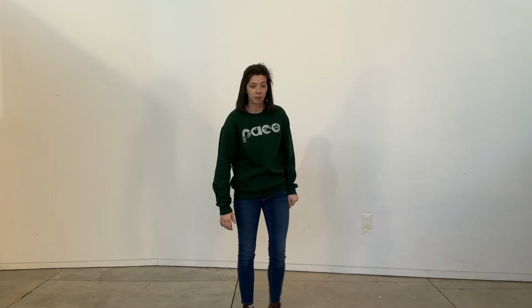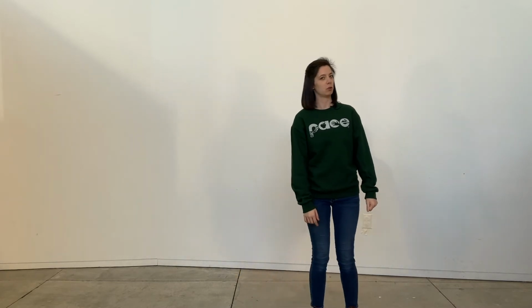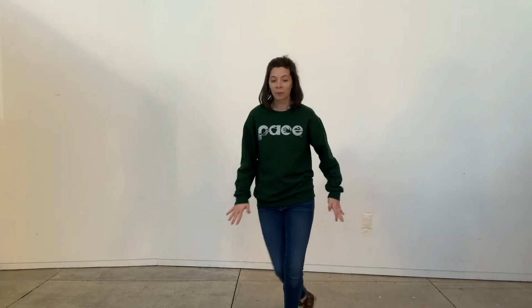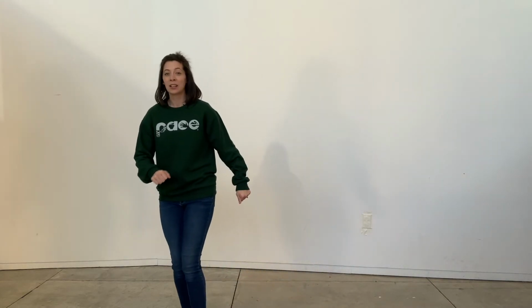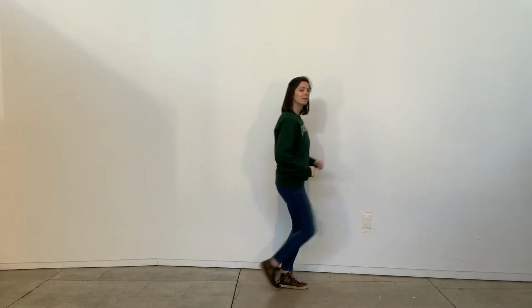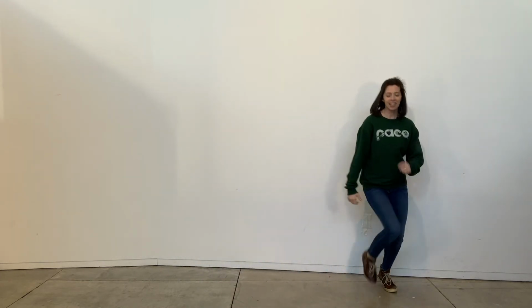Tiptoe, run, march, skip. And I'm going to do that in the shape of a square. Here we go. I'm going to scoot over like this. Tiptoe, run, march, skip.